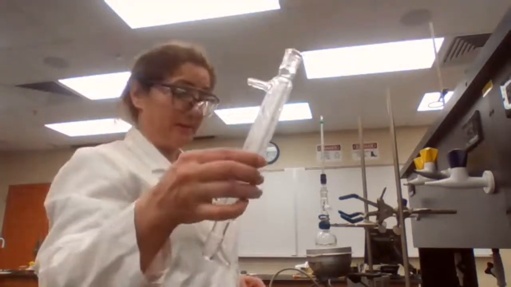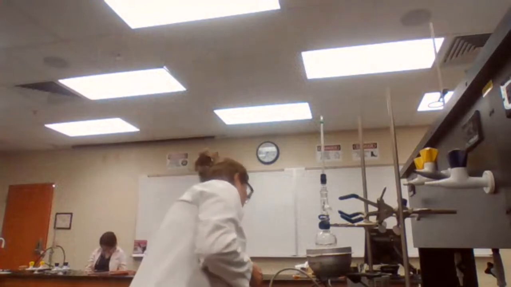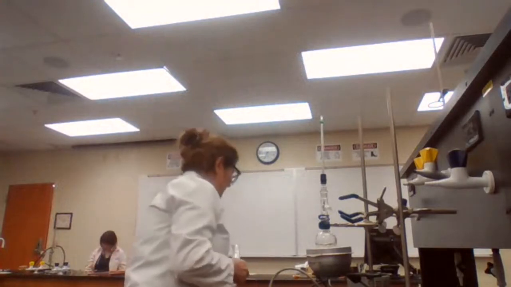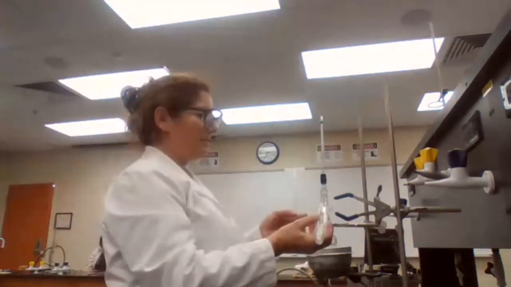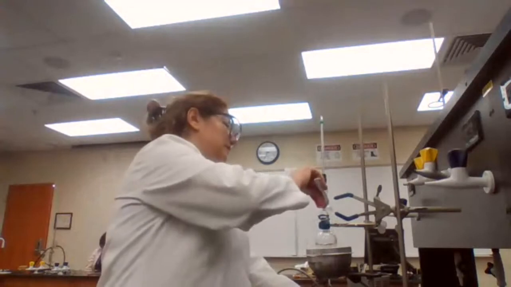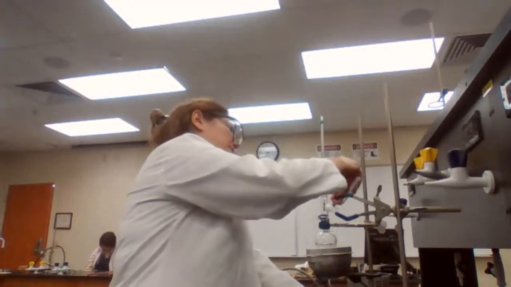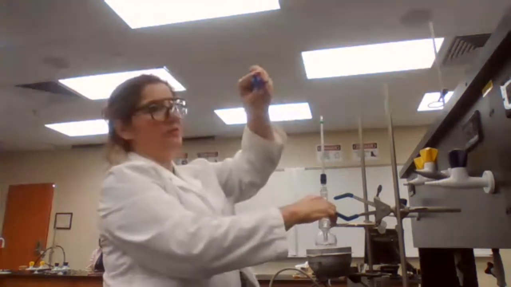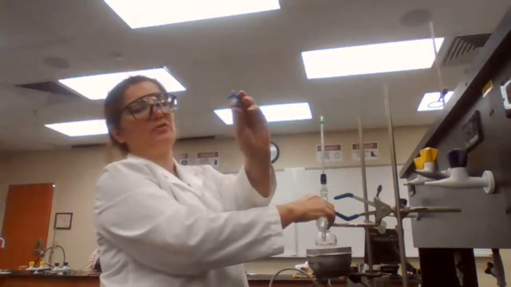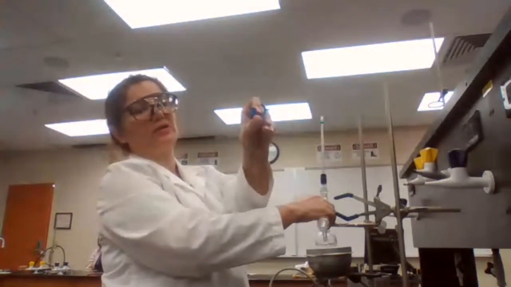A condenser. The condenser is going to be attached to the distillation head. Your distillation head, or the glass joint again, needs to be greased. And the distillation head is attached to the condenser. And right away, you would use the blue clamp. It has like two rings, small and larger.